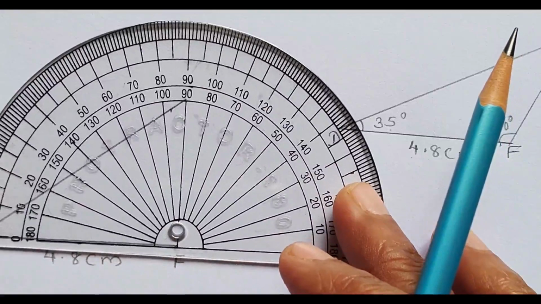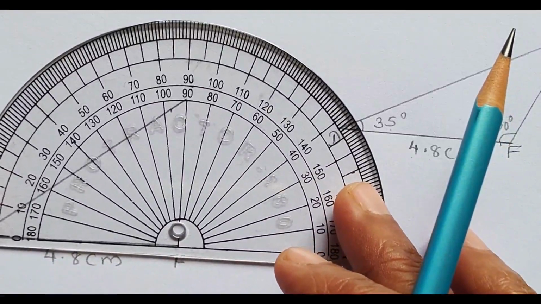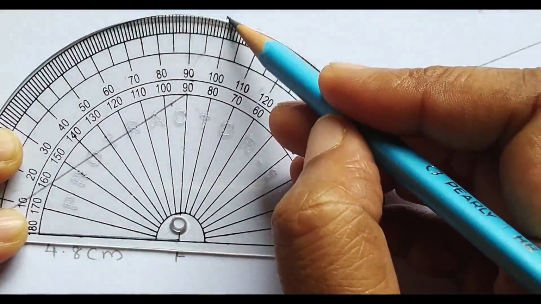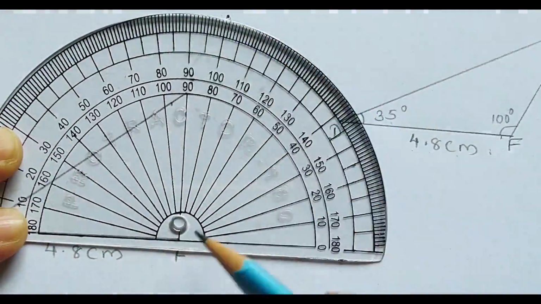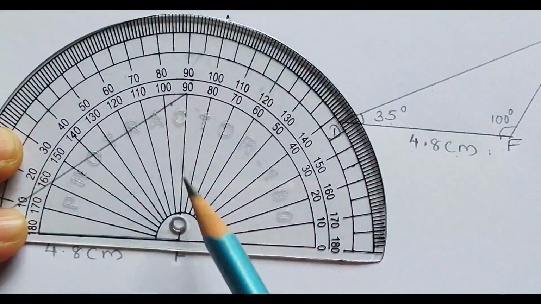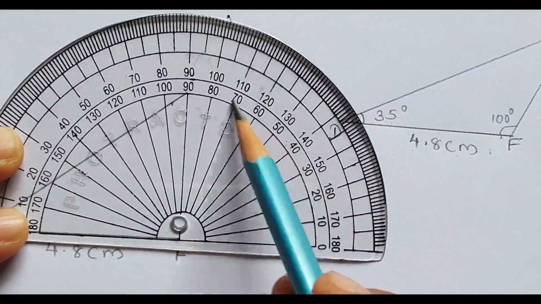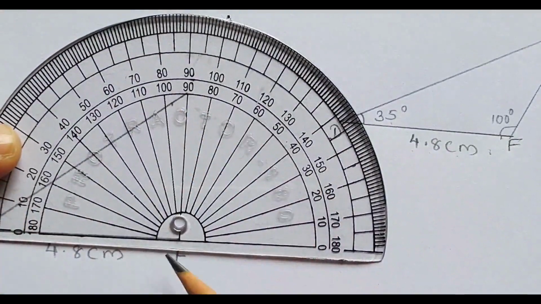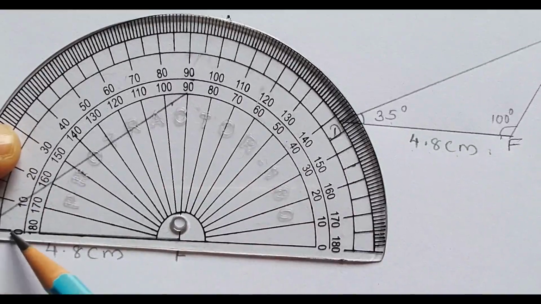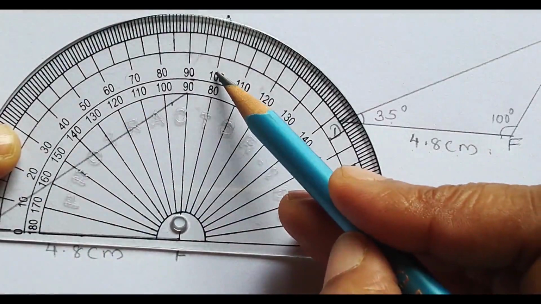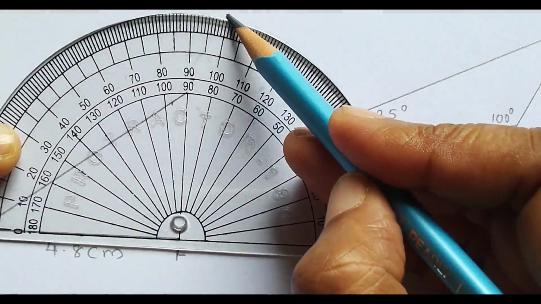Now put the protractor on vertex F. The angle is 100 degrees. So this is your point 100. Children sometimes make the mistake of considering this 100. This is when you are moving from this 0. But in this case, your arm is to the left of the vertex. So you have to consider the 0 on the top. So you move all the way, come to the 100 here and mark the point.